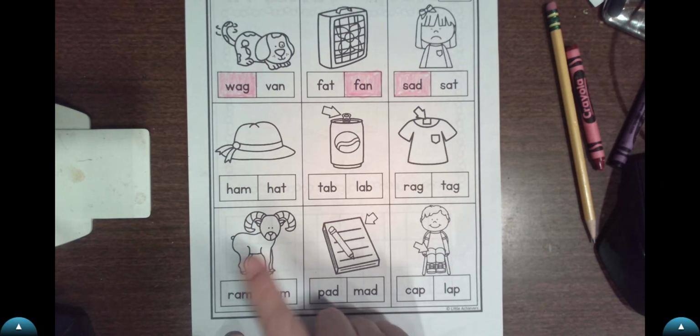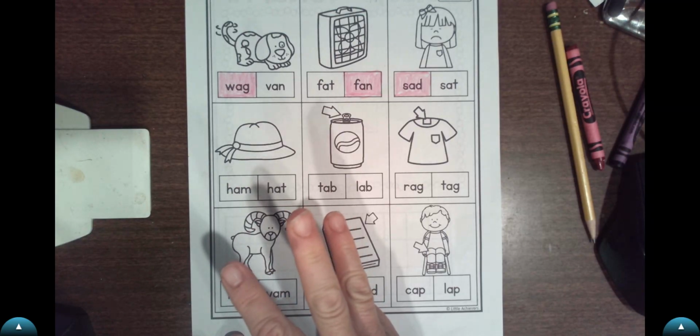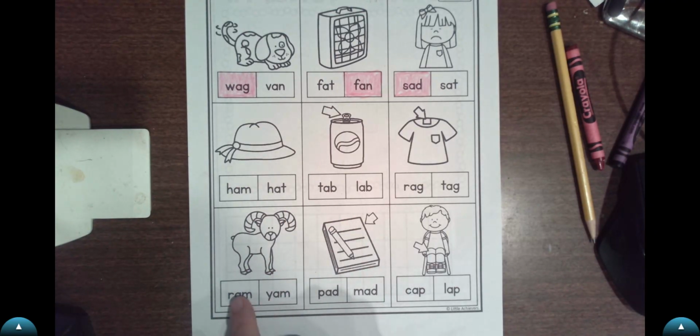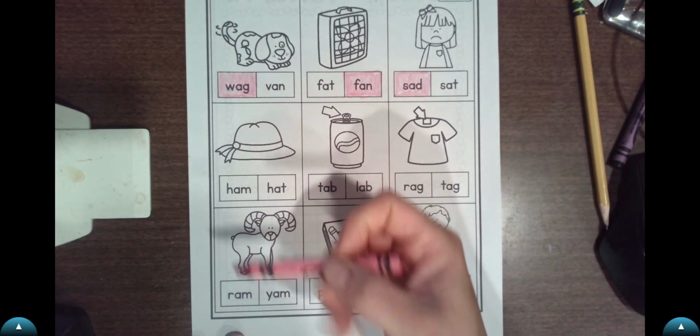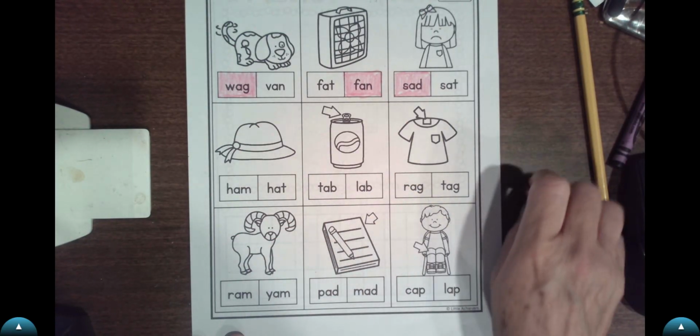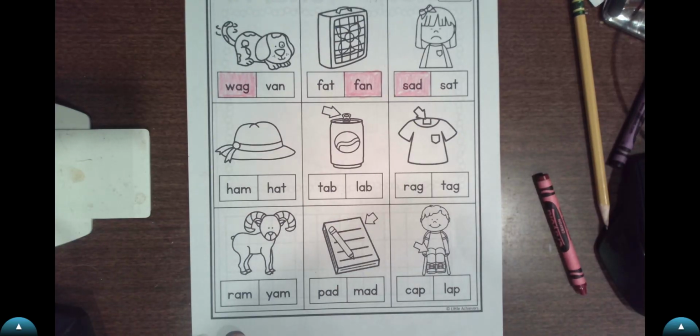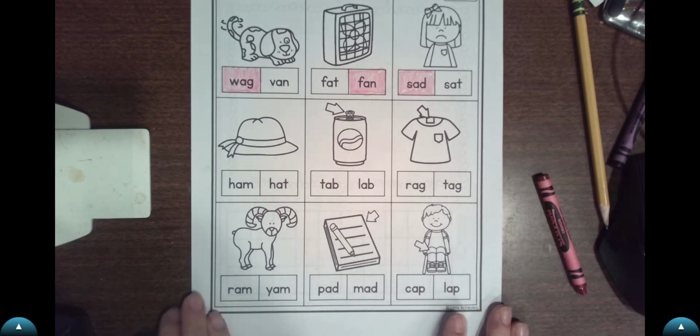Ram. R. A. M. So you color in the word that you think is ram. Get your crayon or your pencil and you find the word ram and color it in. Go right ahead. Okay, did you color in the word ram? Good. All right. And if you don't know which one it is, bunnies, just guess. Just pick one and color it in.